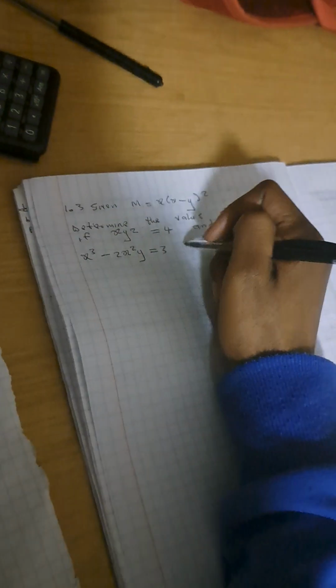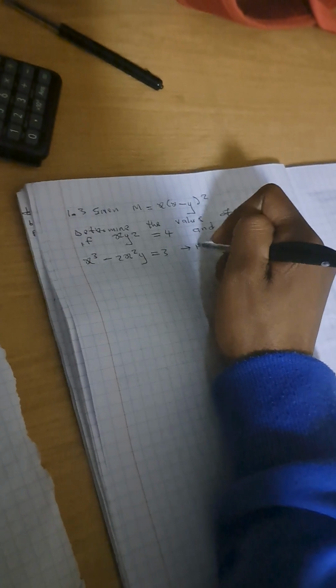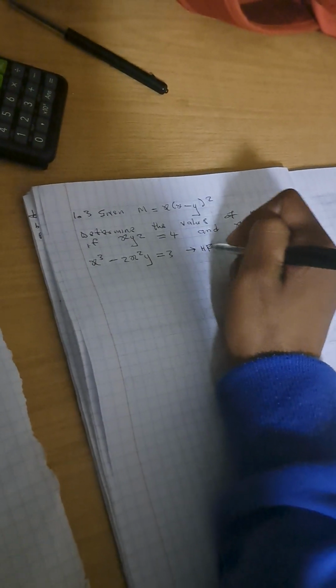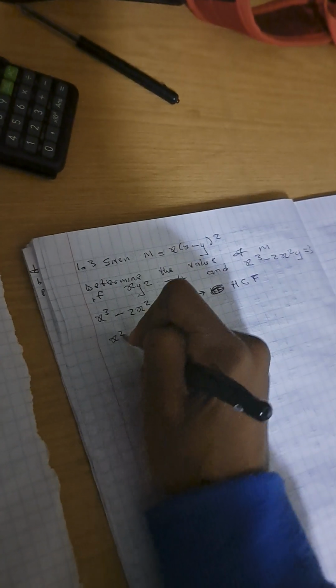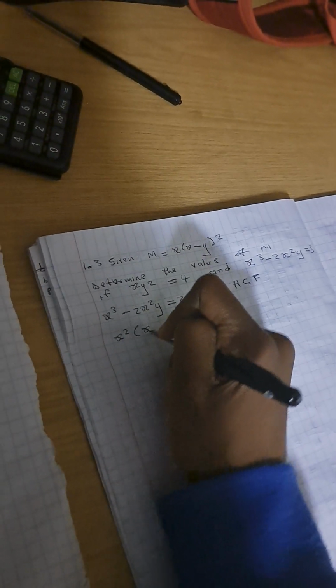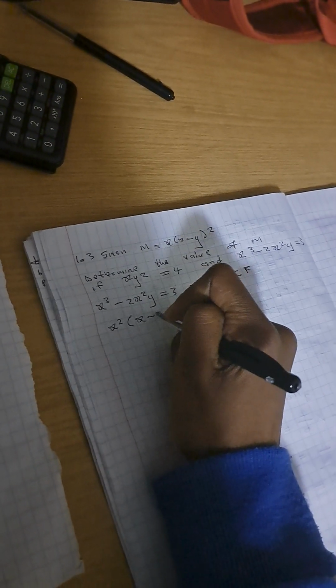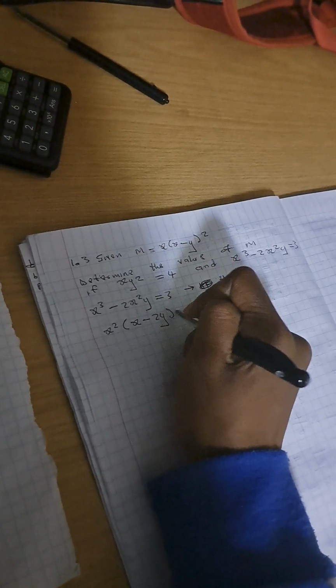So the highest common factor is x squared. We're looking for the highest common factor, HCF. So we take x squared out, and then we're left with x minus 2y is equal to 3. Right. That's what we have.